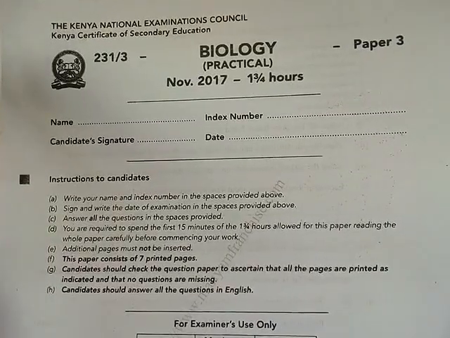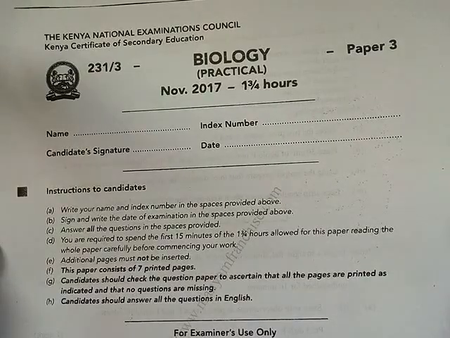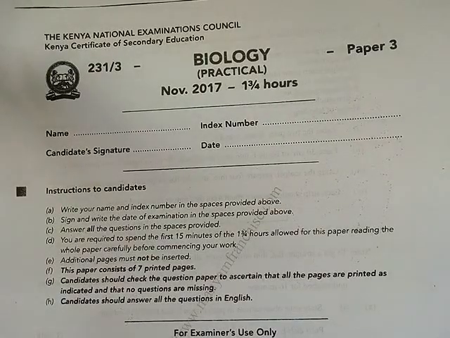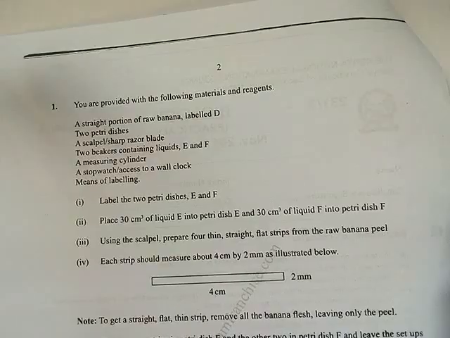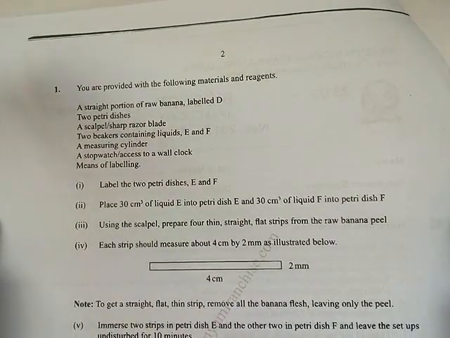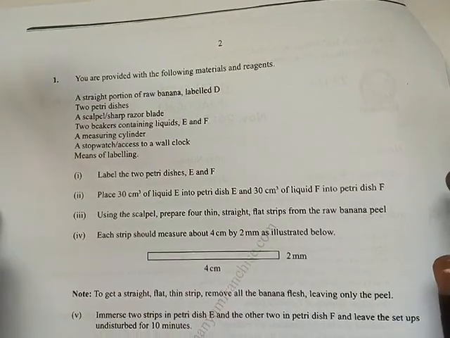Welcome to today's lesson, KCSE 2017, Paper 3, Biology. Let's see what it contains. In question 1, you are provided with the following materials and reagents.